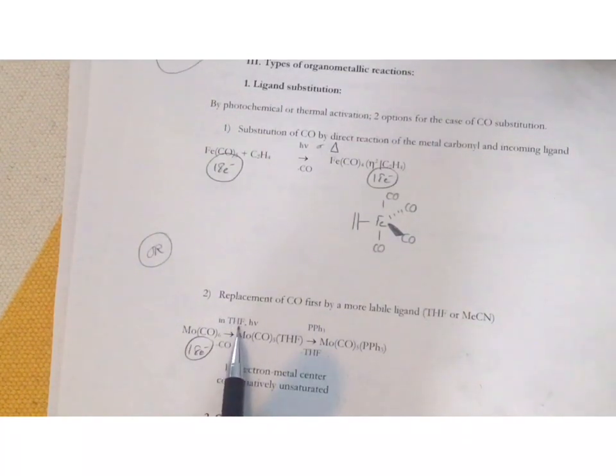If you see THF or if you see methyl cyanide on top of the arrow, that means that this is a reaction that will be a two-step reaction. The first step will be the replacement of one of the carbonyls with THF, which we have here, and then we can add the incoming ligand, which happens to be, in this case, the triphenylphosphine. So this THF is labile. It's going to be kicked out very quickly and easily, and it's going to be replaced with my triphenylphosphine.